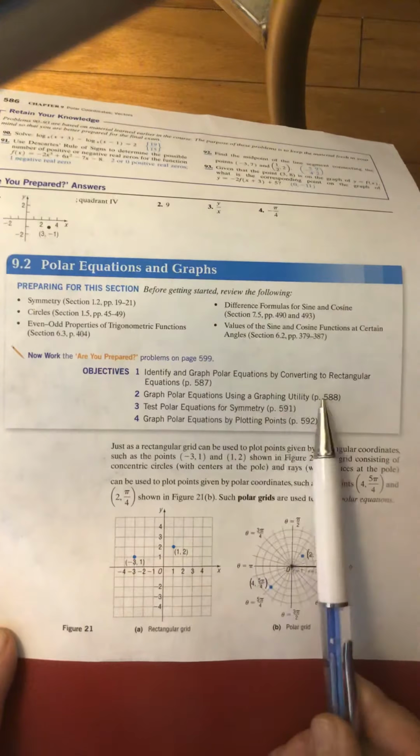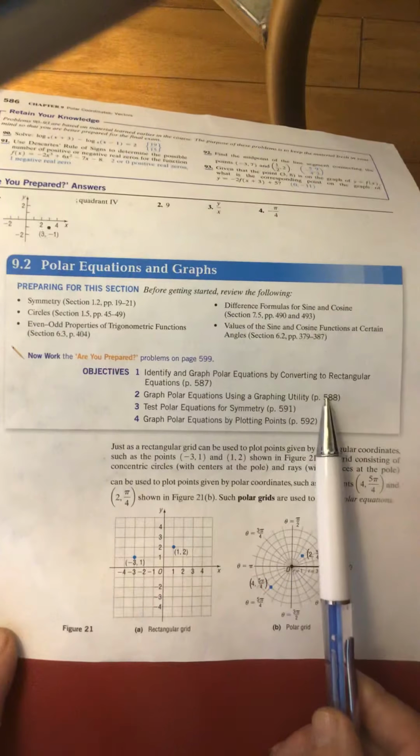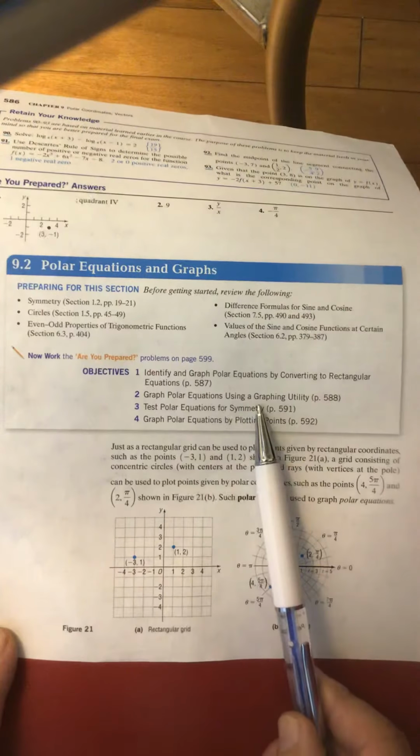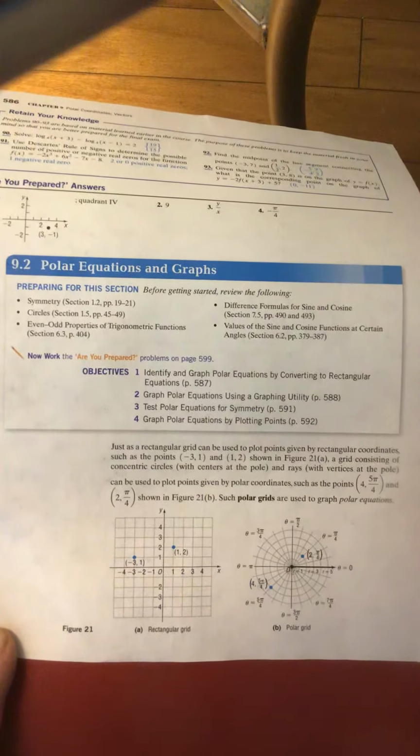Graph polar equations using a graphing utility. Test polar equations for symmetry. Graph polar equations by plotting points. And then we'll look at some examples of that.